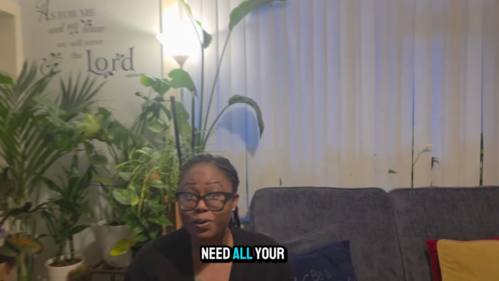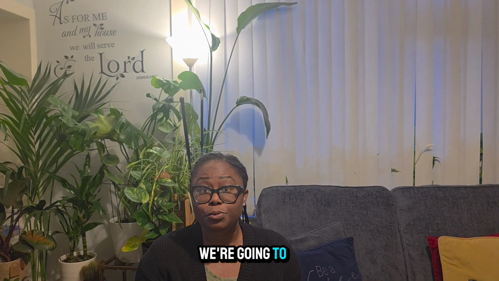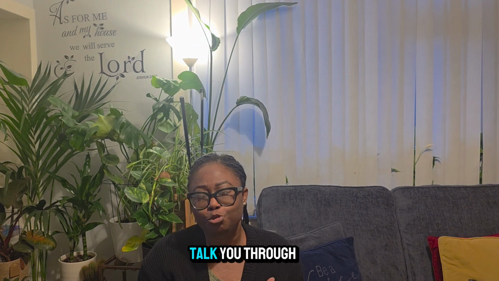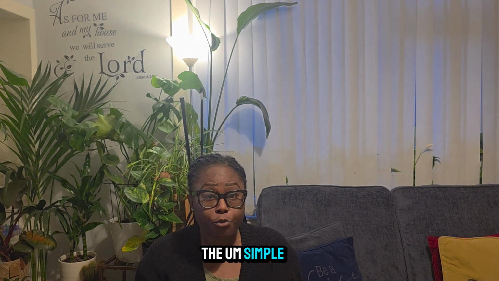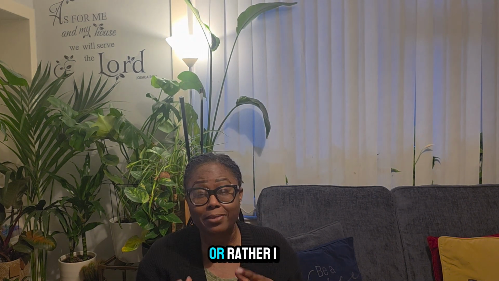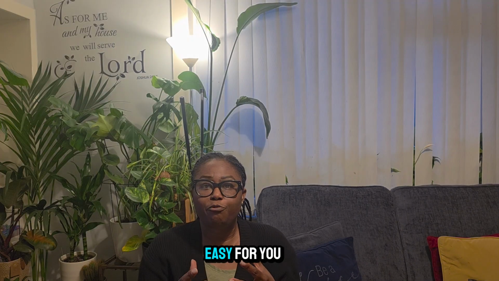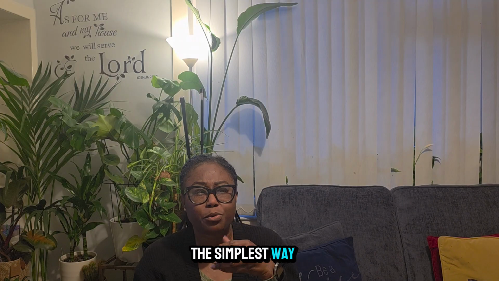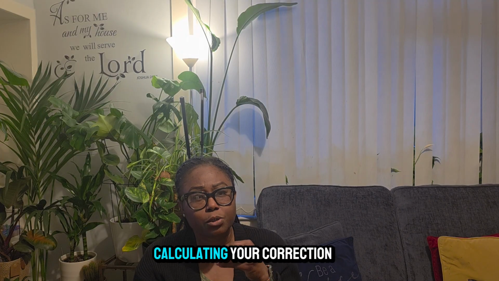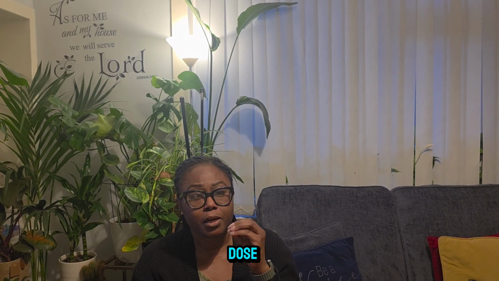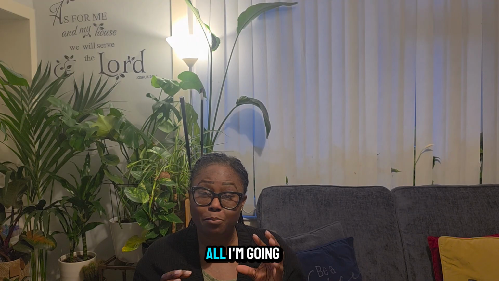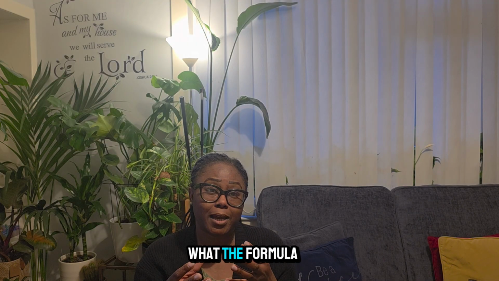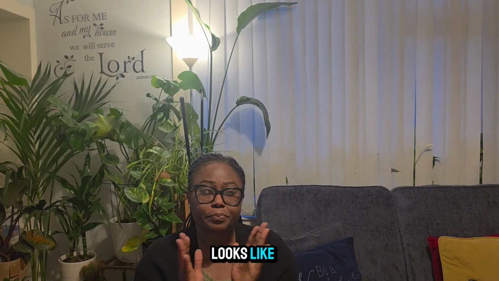Section 3. So now I need all your attention. I'm going to talk you through the simple formula. So I'm going to make it, or rather I have made it easy for you to grasp and not struggle with. So this is actually the simplest way you can think about calculating your correction dose. So first of all, I'm going to tell you what the formula looks like.